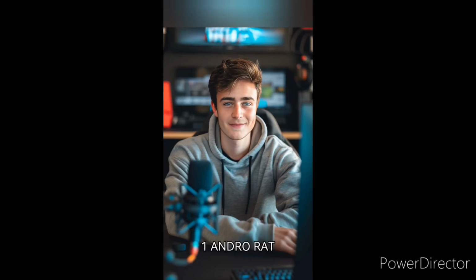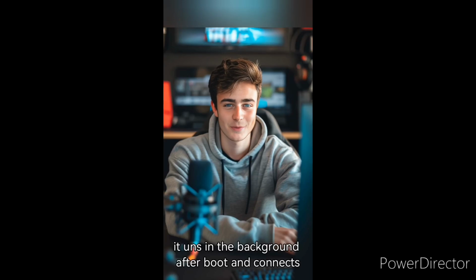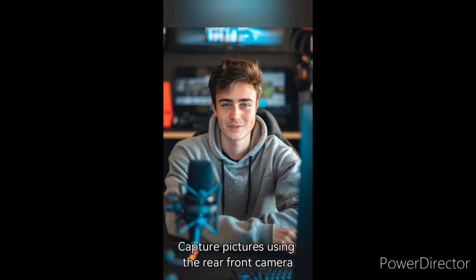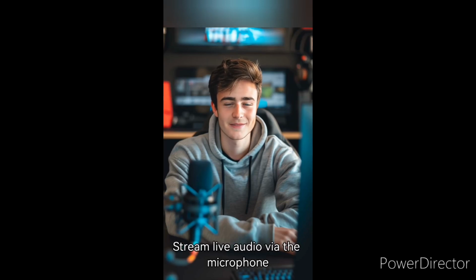1. AndroRat. This client-server application, combining Android and RAT, allows remote control of Android devices and information retrieval. Generated and configured by a computer, it runs in the background after boot and connects to the internet via a call or SMS, allowing access to device information, capture pictures using the rear/front camera, stream video, dump SMS, dump the call log, dump contacts, stream live audio via the microphone, generate vibrations on the phone, and GPS location.